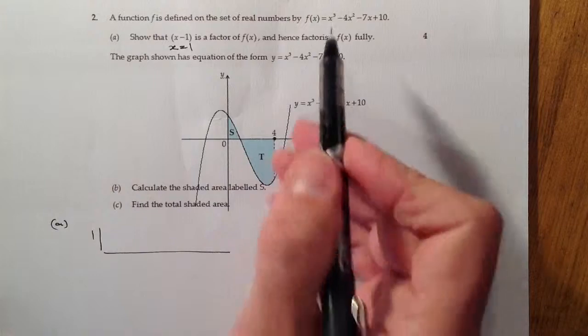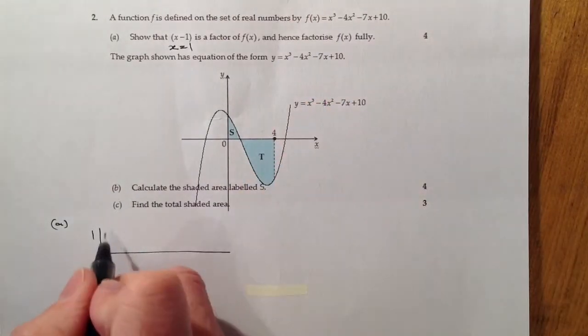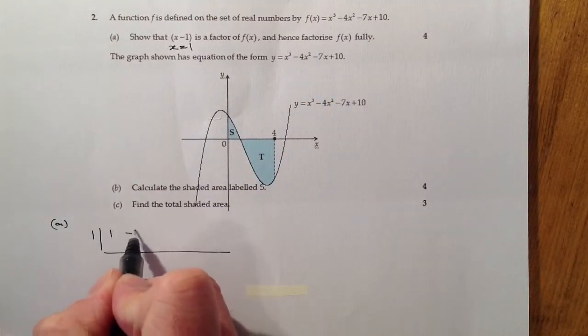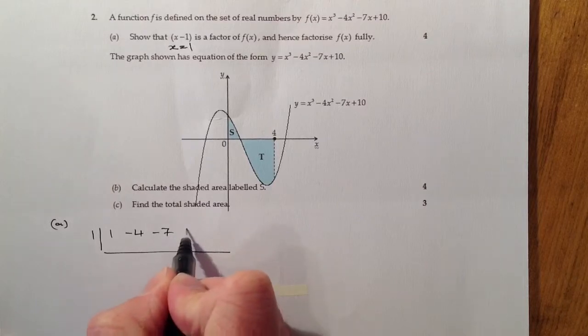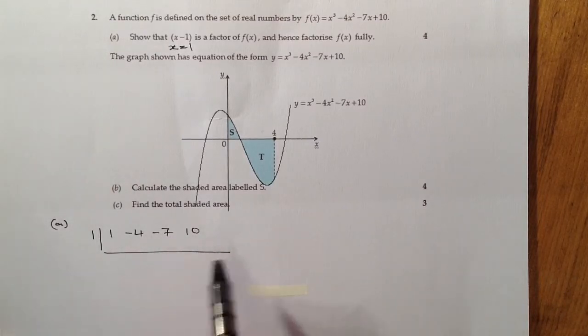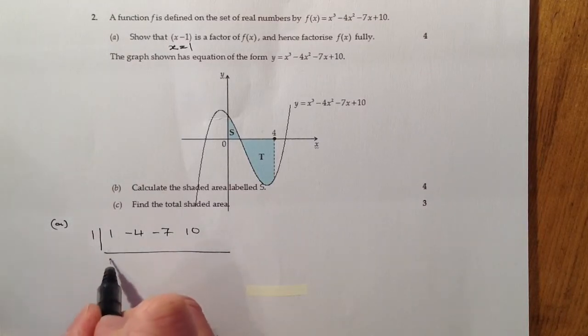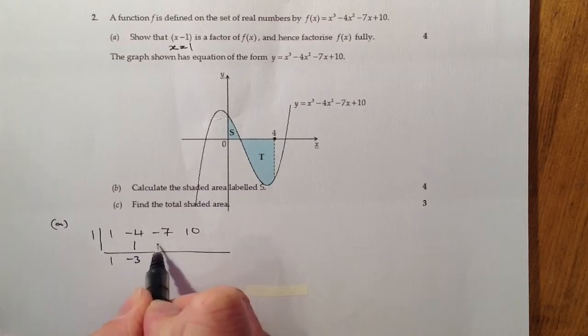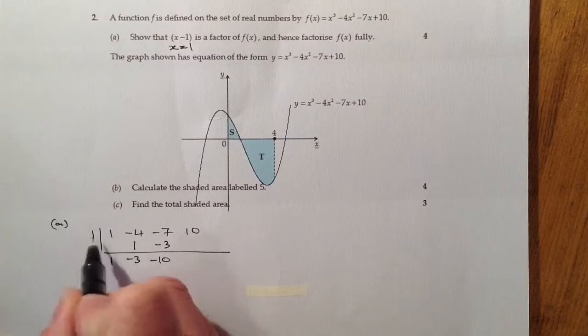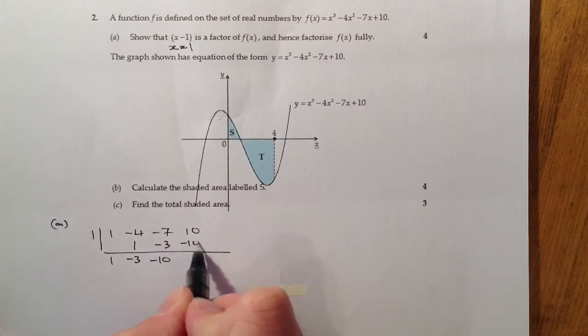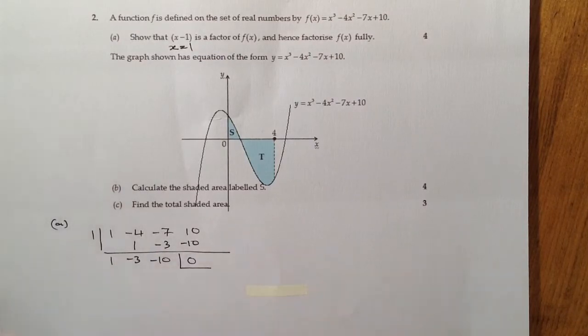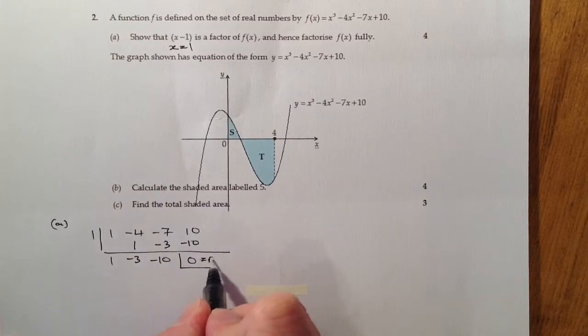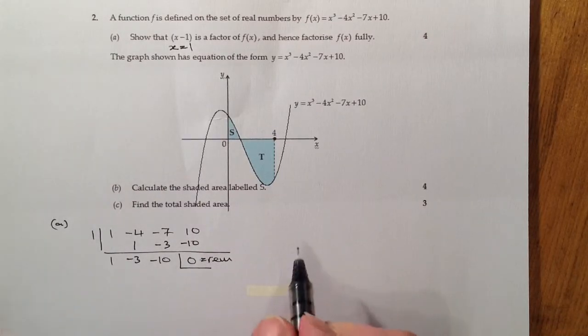Right then, so I'm going to bring down the coefficients of each of these. So that's going to be a 1, minus 4, minus 7 and a 10, and I'll just do the synthetic division. So we'll bring the 1 down first of all, then multiply by the 1, gather them, multiply by 1, gather up, and multiply by the 1 again, so that's minus 10. So as expected, I've got a 0, and that there is going to be my remainder.